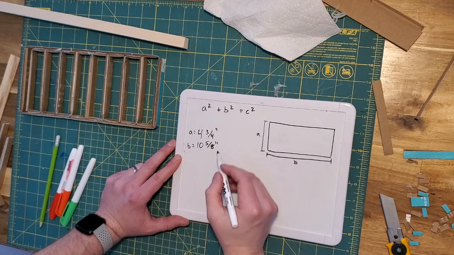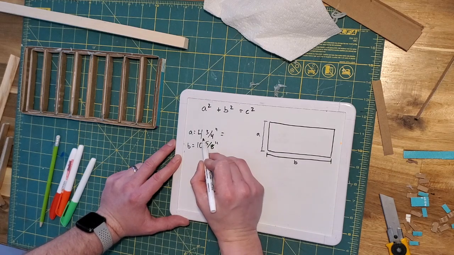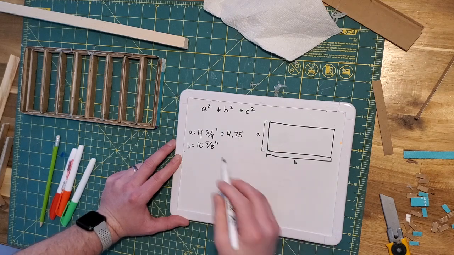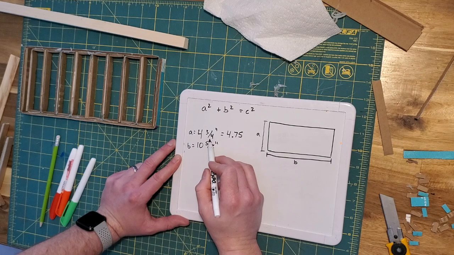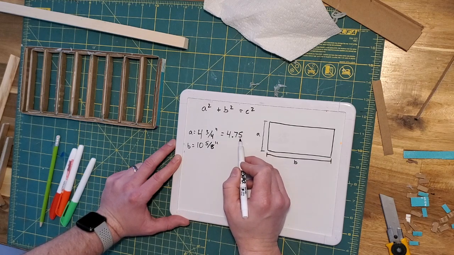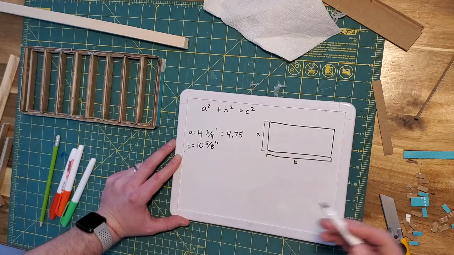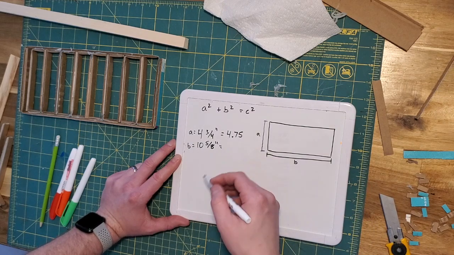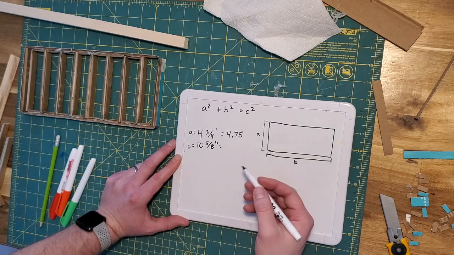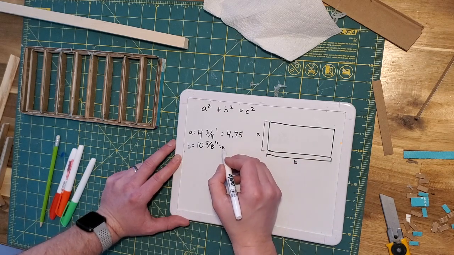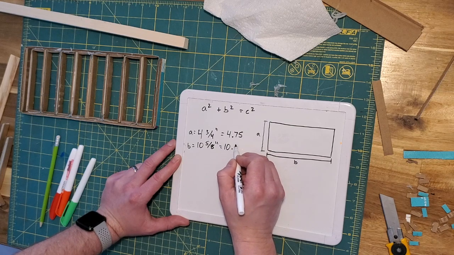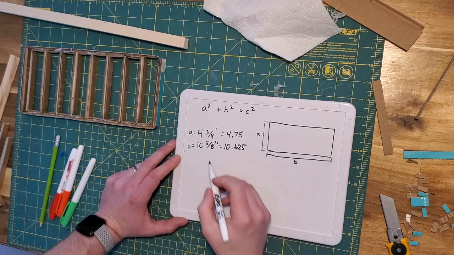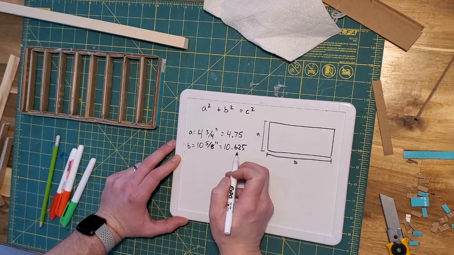So for example, 4 3/4 is the same thing as saying 4.75, because I know 3/4 is 0.75, or 75% of 1 inch. The same thing can be done for 5/8. Because 5/8 is a very common fraction that I use, I know off the top of my head that that is 10.625. But a great strategy is, how do I convert this fraction to a decimal?